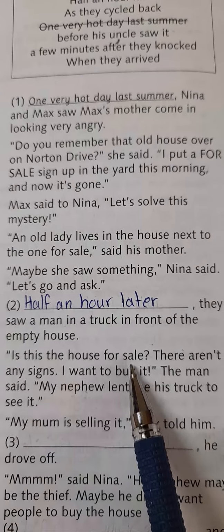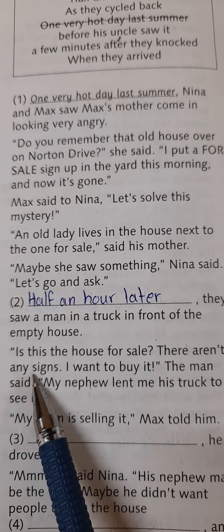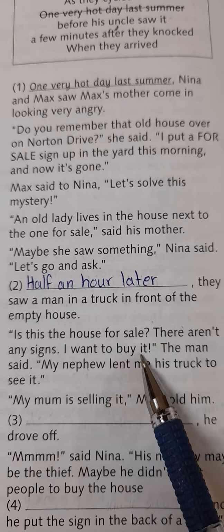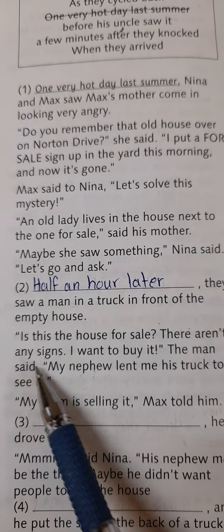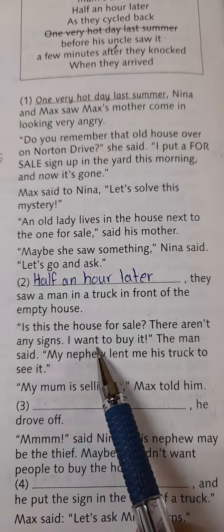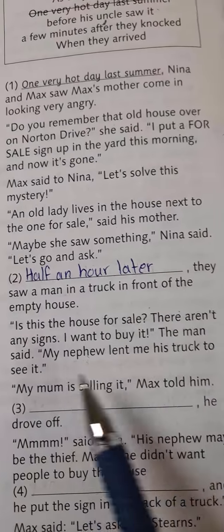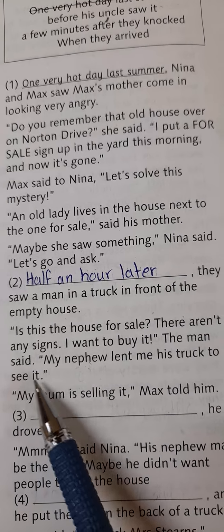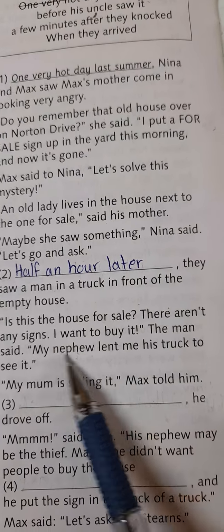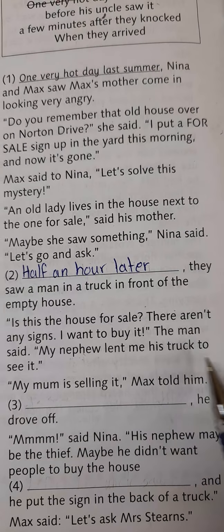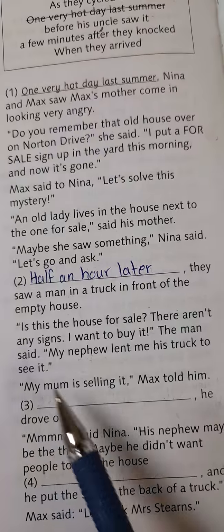Is this the house for sale? هل هذا المنزل للبيع؟ There aren't any signs. لا يوجد أي لوحات. I want to buy it. أنا أريد شراءه. The man said. الرجل شو حكى لهم؟ هل هذا المنزل للبيع؟ ما في لوحات. I want to buy it. أنا بدي أشتريه. My nephew lent me his truck to see it. My nephew ابن أخي lent me his truck. أعارني شاحنته لرؤية هذا المنزل.